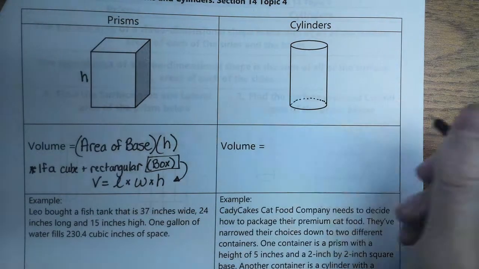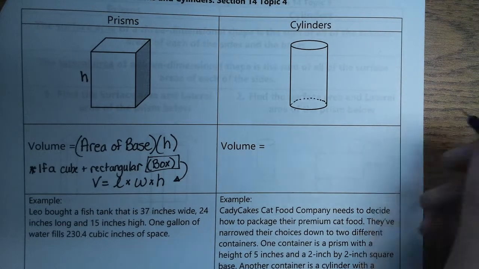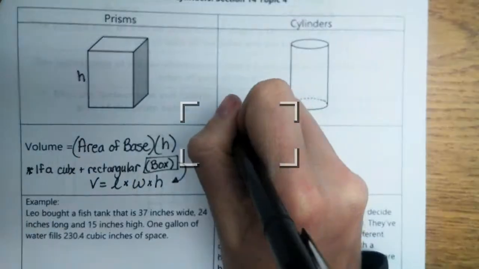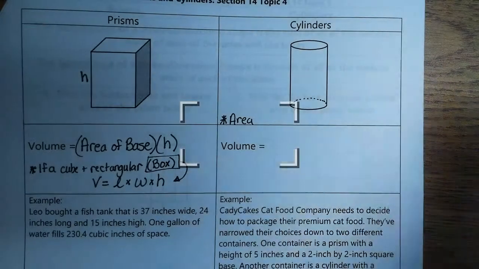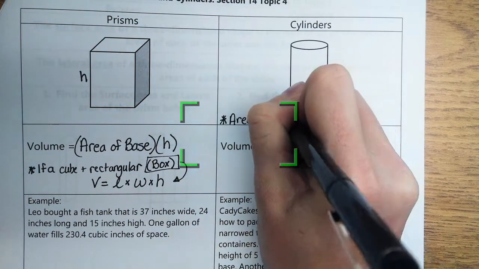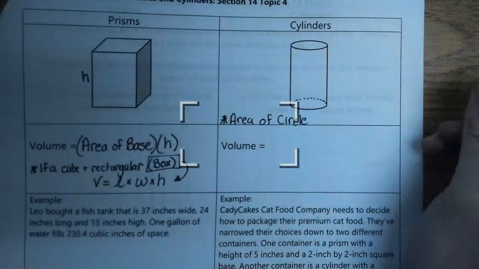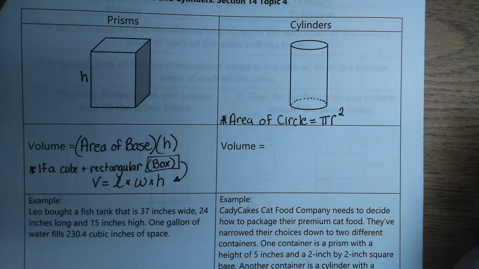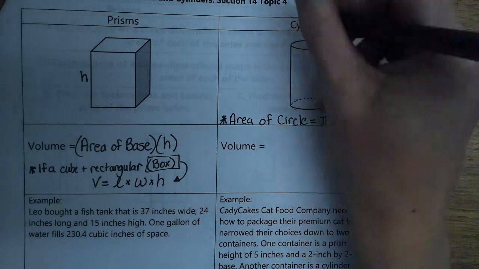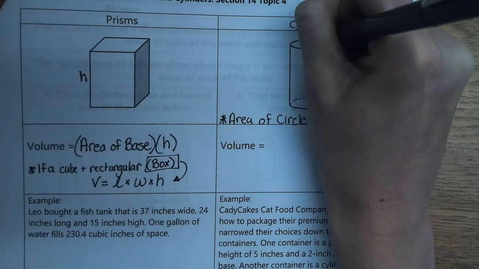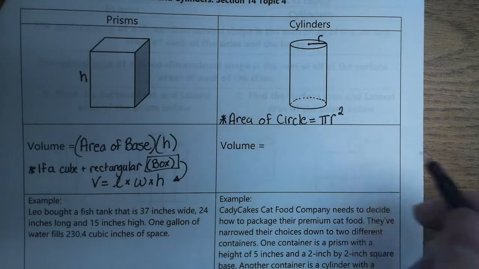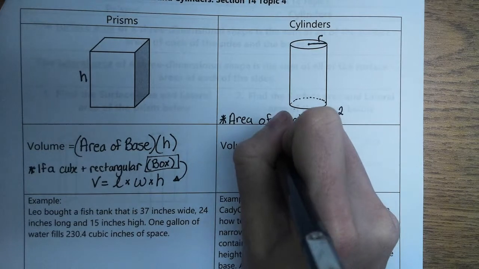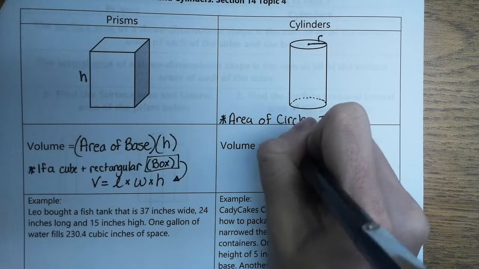The volume of a cylinder is still the area of a base. Now, we have not talked about this in detail, but we need to know the area of a circle first, because these bases are circles. So the area of a circle is pi r squared, where r is the radius. So the volume for this cylinder is the area of the base, which is going to be pi r squared, times h.